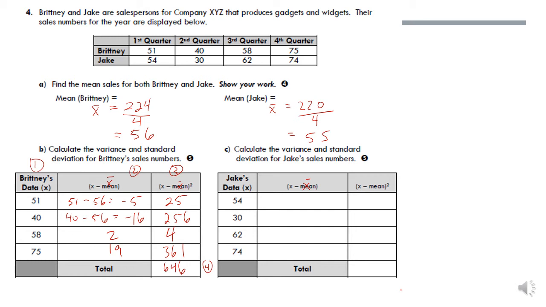While we're here with the tables, let's do Jake's. So again, I'm not going to bother writing all the subtraction steps here. I'm sure you get the idea. One quick thing to note, since we're dealing with 2 people here and they don't have the same mean, don't by accident, so I will do this first one actually, don't by accident write 54 minus 56 because you've got 56 on the brain from Brittany. Remember, Jake's mean was 55. So 54 minus 55, -1, squared, +1.